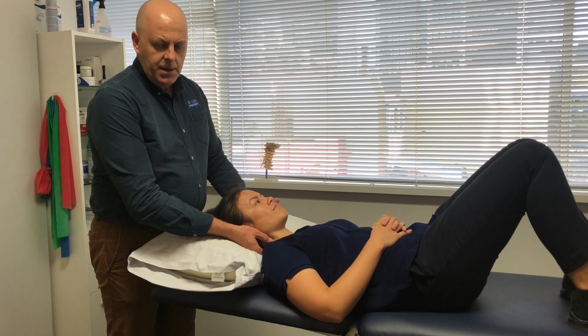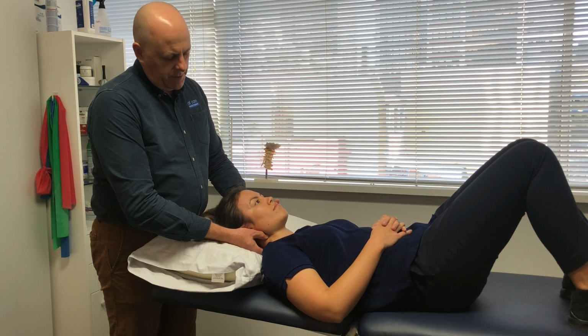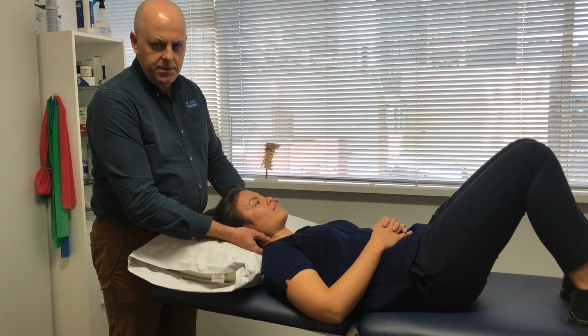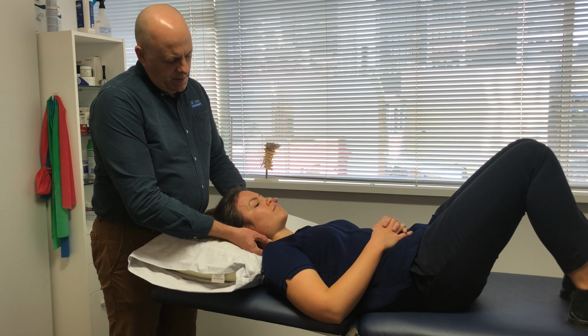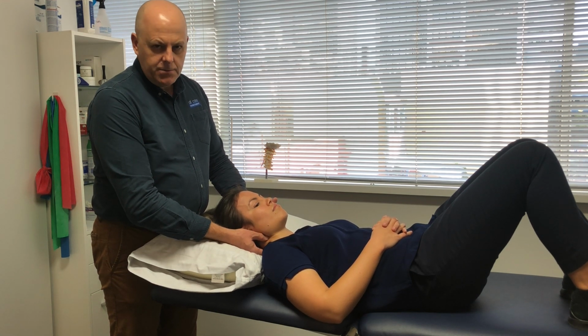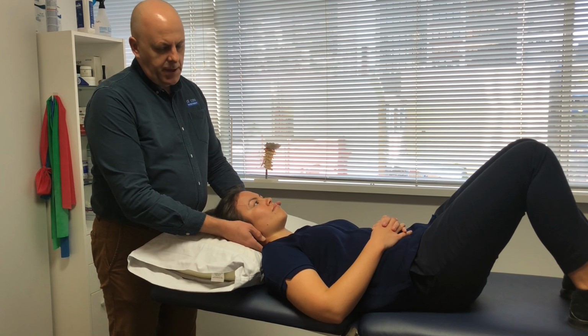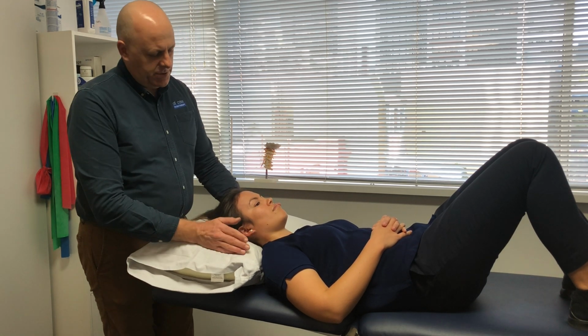So we assess, and if we find one that's not moving properly, we can just use the fingers and gently move these joints. You will feel it because we will actually be moving a stiff joint that needs to move. Okay, and that will tend to increase range when we sit you up and reassess it. So the other one I want to do, I'm going to get Caitlin over onto her side.